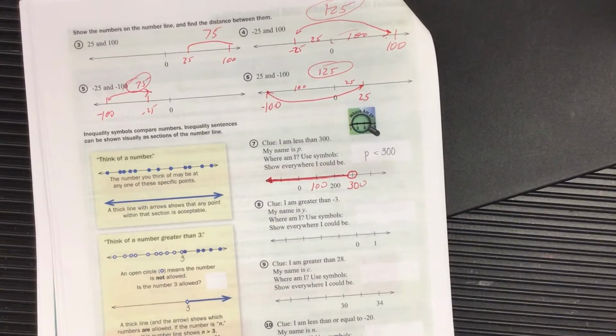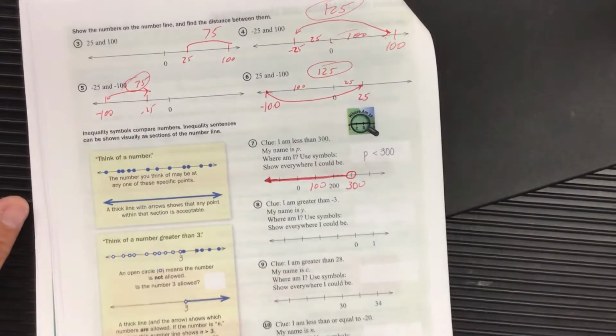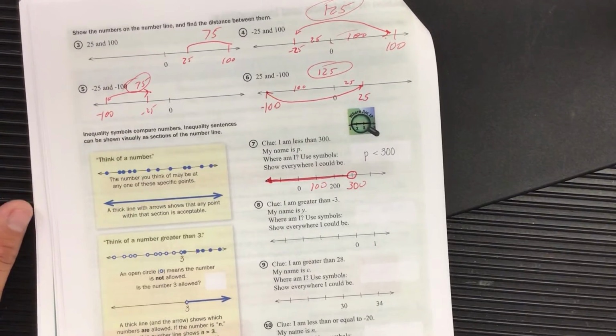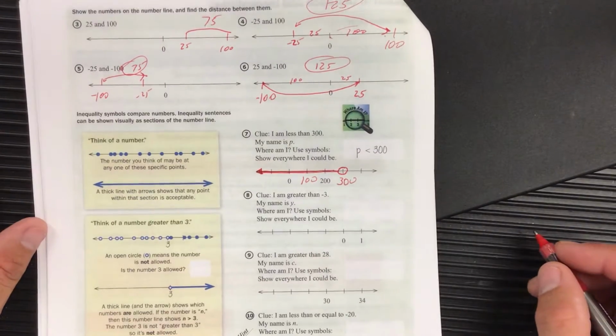Yes, you've got to list them all. That's what that number line means. Negative 90 would be included as well. But you have to show that any of those work. Anything that would be in the red works.